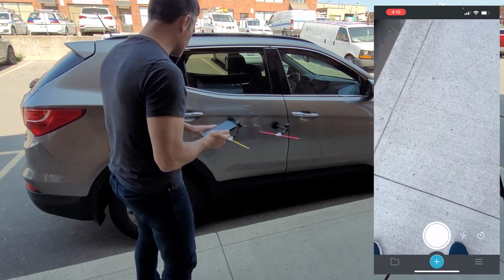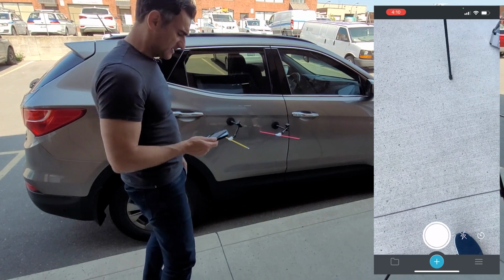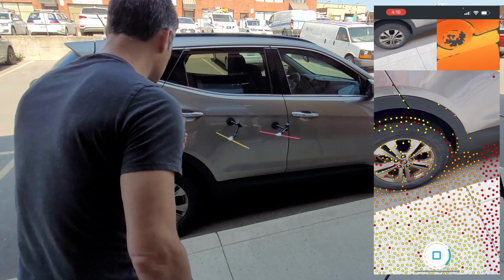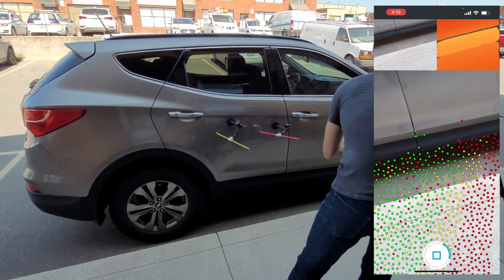I'm not gonna be using April tags or anything like that. I'm just gonna leave this as is. So let me go ahead, and I'm just gonna do a quick scan. I'm gonna start at the bottom here, like that. And then I'm gonna move my way up.